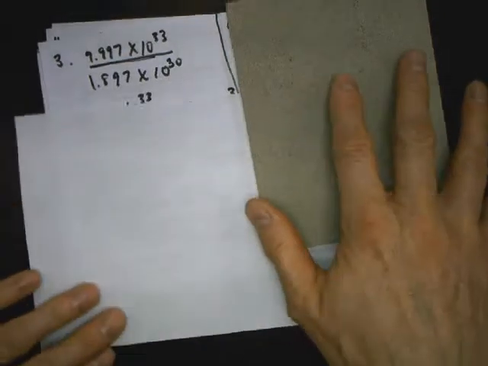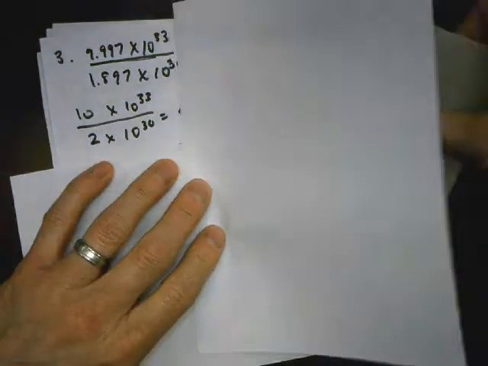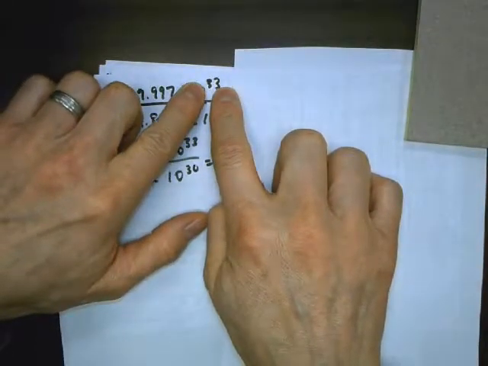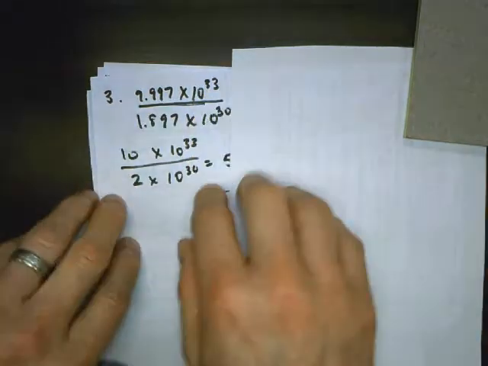Number 3 says about how many times more. Well, that magic word about means I get to round, and how many times more is a division problem. So if I take the larger one, larger meaning exponent, right? Don't worry about coefficient. Larger, you look at the exponent.